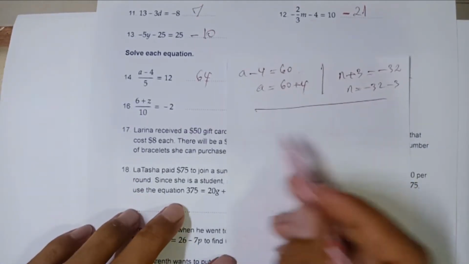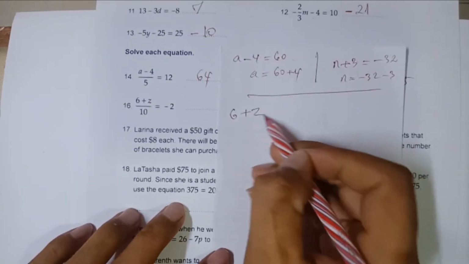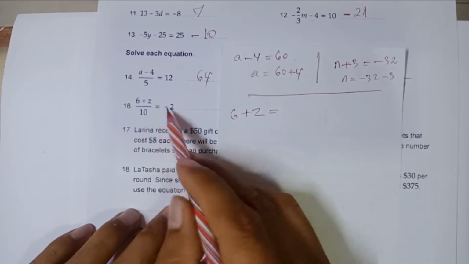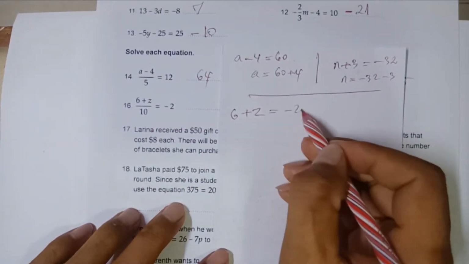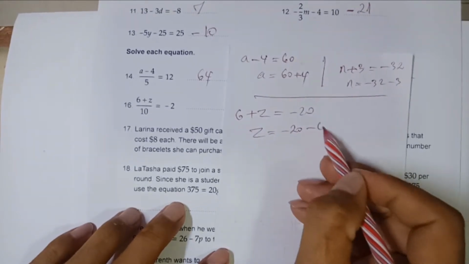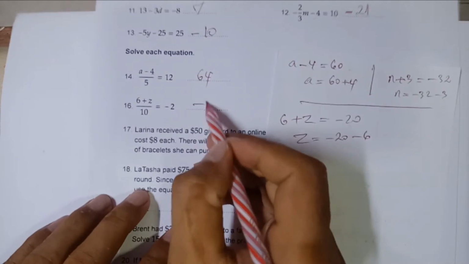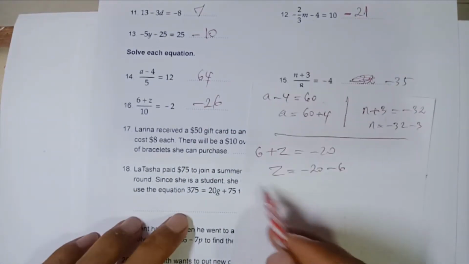Now for number 16. Number 16, you have 6 plus z is equal to, work on this one together. 10 times negative 2, you have negative 20. So z equal to negative 20, and then negative 6. This positive becomes negative. So you have a negative 26. As simple as that.